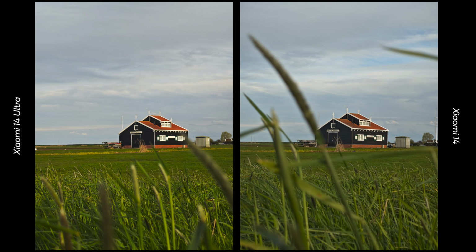For this barn shot, I would say, using the 3.2 times zoom, that the 14 here, in this case, beats the 14 Ultra. It has better highlight control and the tiles on the roof look far more detailed, as well as the color on the roof being a bit off on the 14 Ultra.